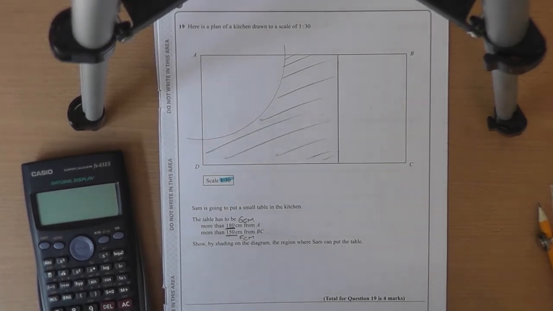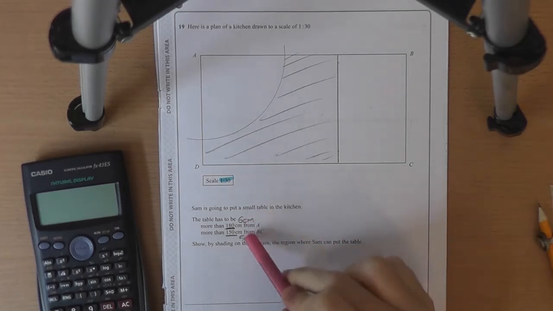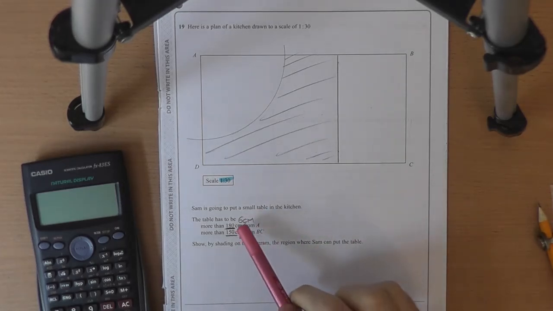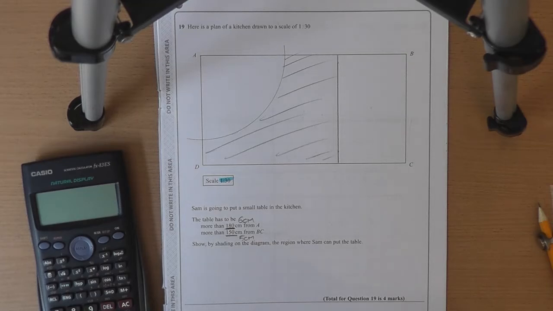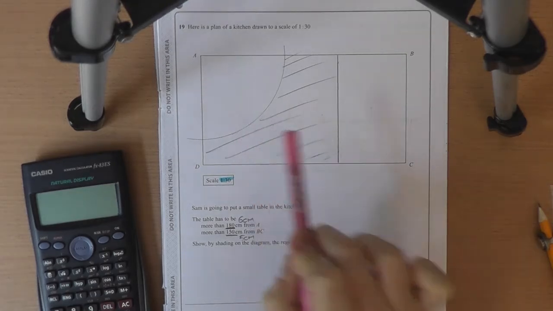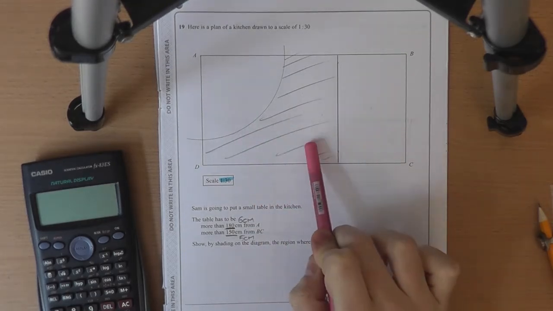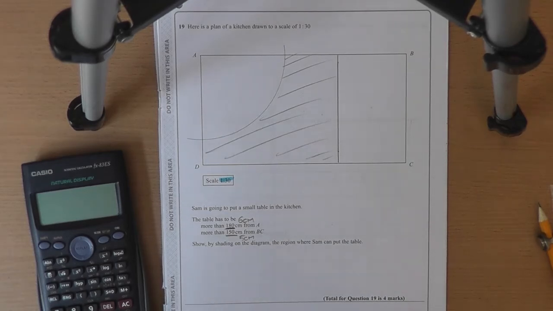4 marks available for this question, presumably 1 mark for showing that you can deal with the scale and getting either the 6 centimetres or the 5 centimetres correct. 2nd mark coming from the circle, 3rd mark coming from the line, and 4th mark coming from interpreting the information correctly to get the shaded region.